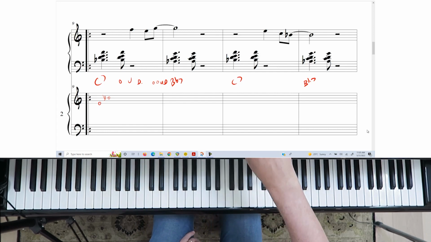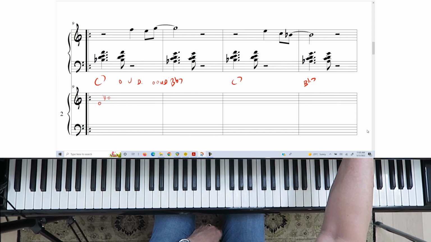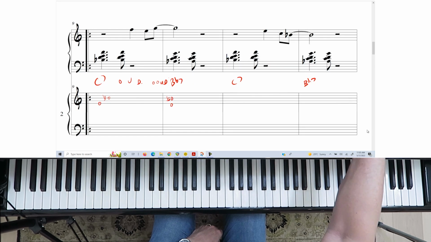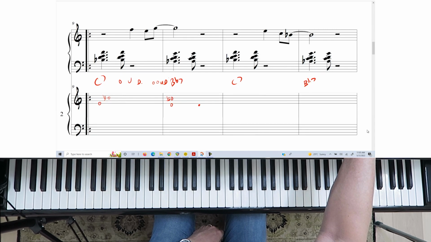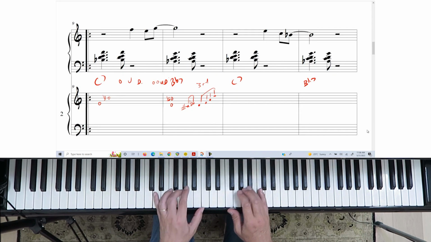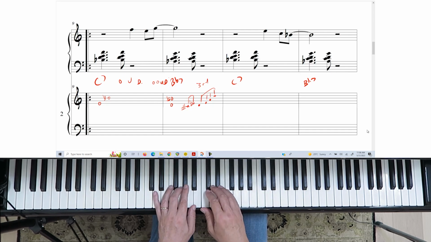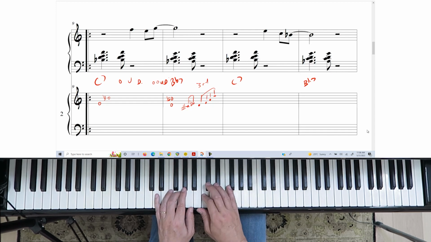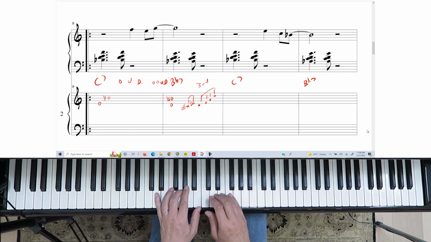Okay, let's try that for the B flat 7. Our leading tones would be D and A flat. So for example, let's say we're approaching D and we want that to start on the third beat of the bar. In order to get there, we might do this: under, over, and then play the chord. Or if you were to do four notes before that D, it would be this, or down.